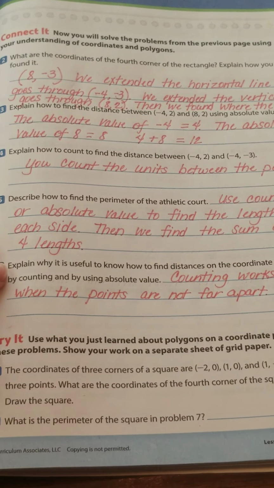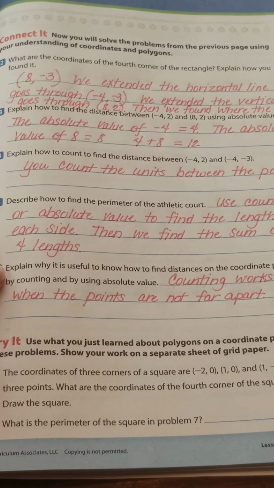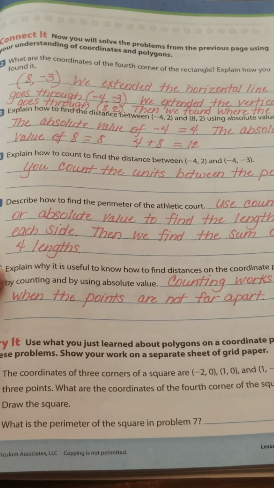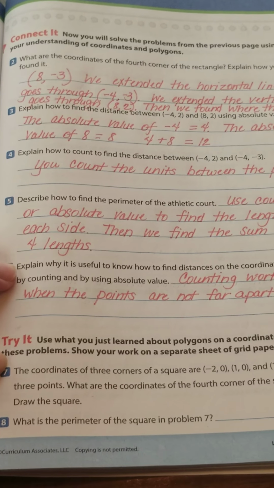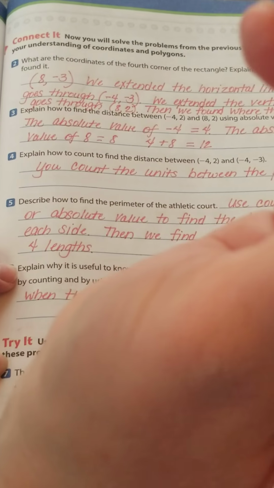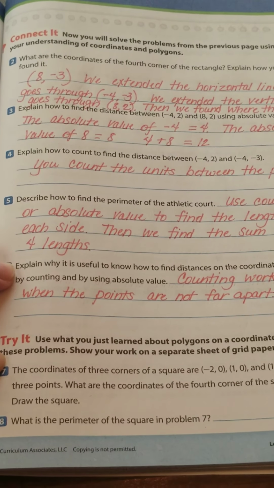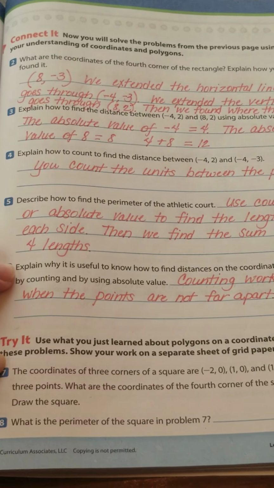Absolute value. When's absolute value going to be helpful? Well, if you had a giant coordinate plane and say you had a point of -147 and you were going all the way to 256, that would be a lot of counting. So when your points are far apart, absolute value is more effective.